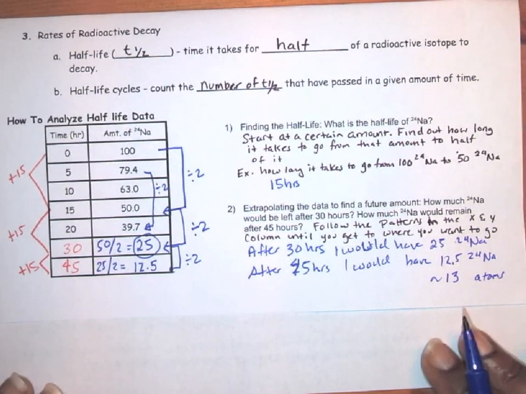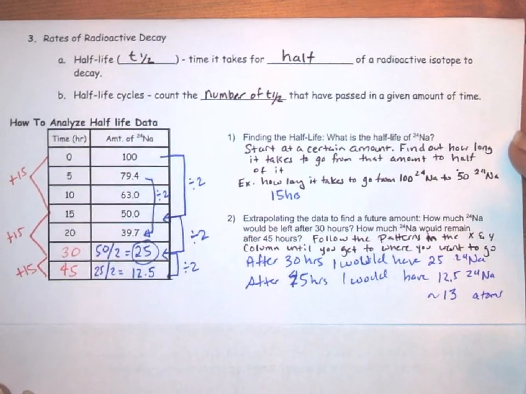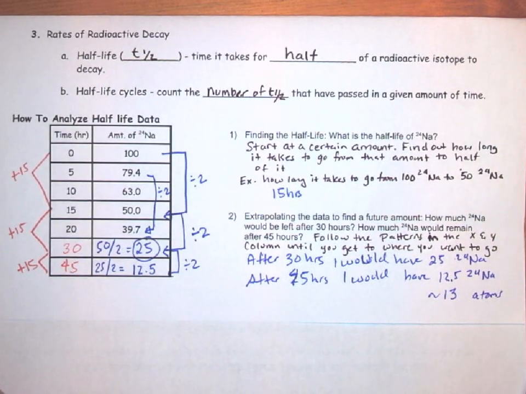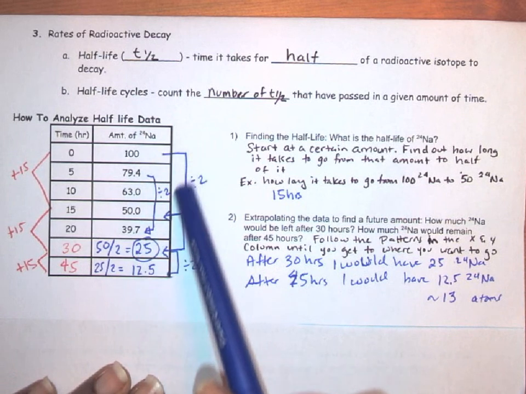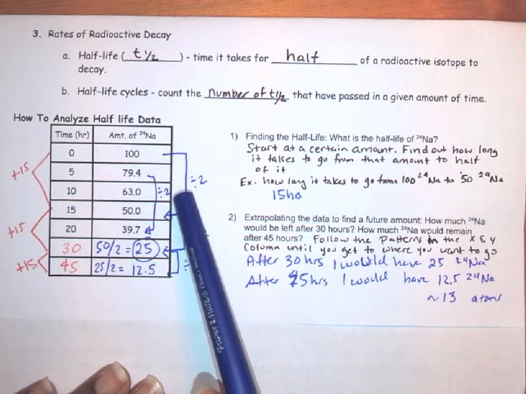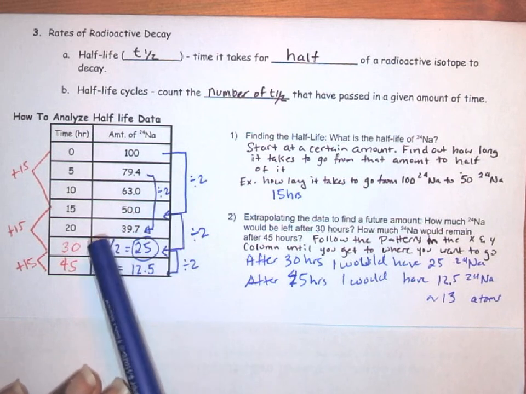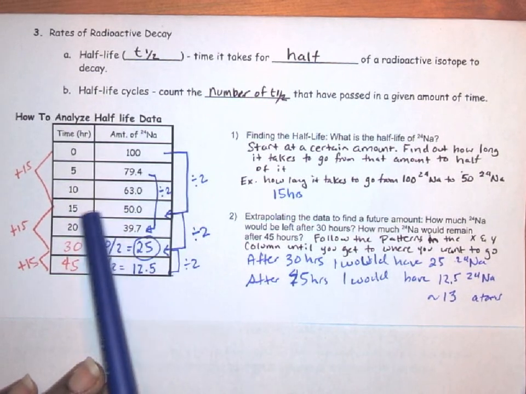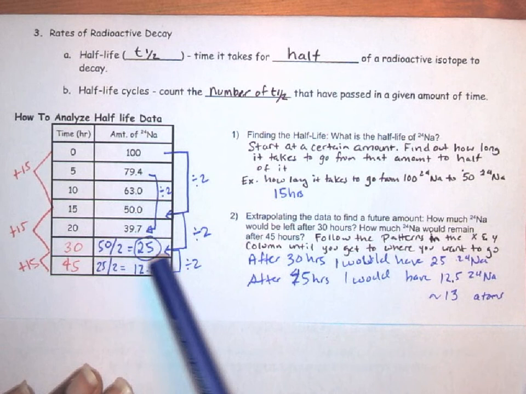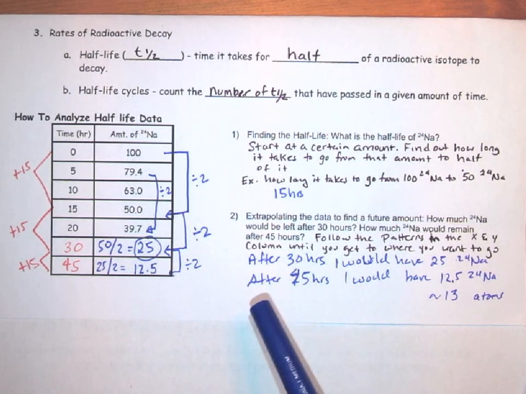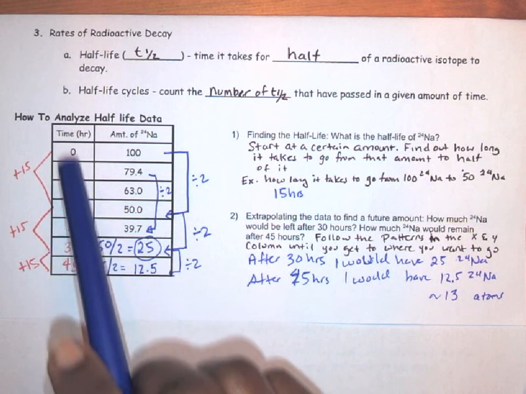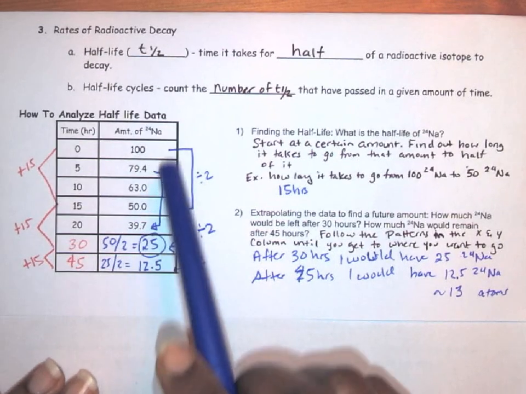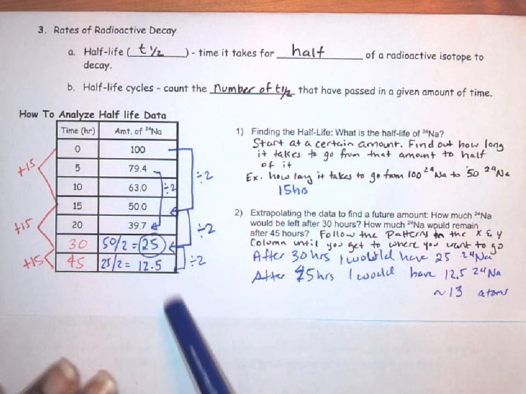Okay, so just to recap, to find the half-life, which is the amount of time it takes for half of something to decay, you would start at a certain amount, and then find half of that amount in the table and figure out how long it takes to go from that amount to half. So from 100 to 50, how long did that take? It took 15 hours. Then to extrapolate the data, you're going to follow the patterns on both sides. For the times, you're adding the amount of time of a half-life, and for the amount, you're dividing the y column by 2 each time.